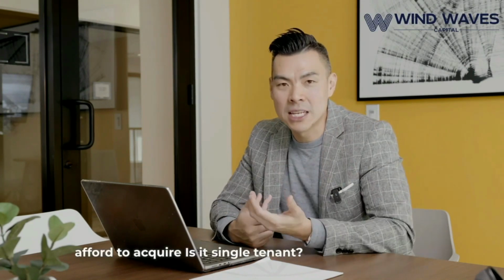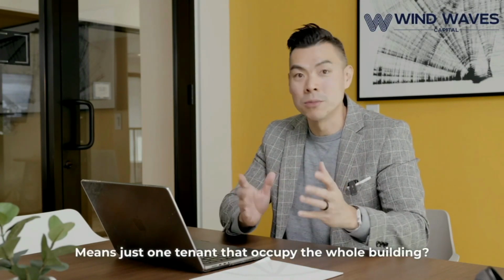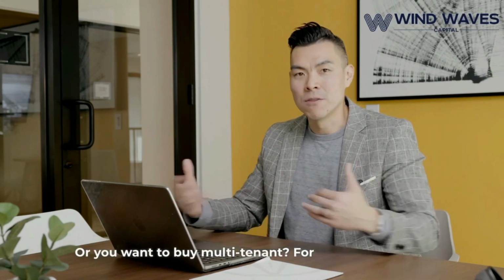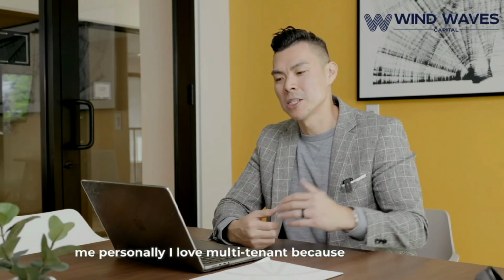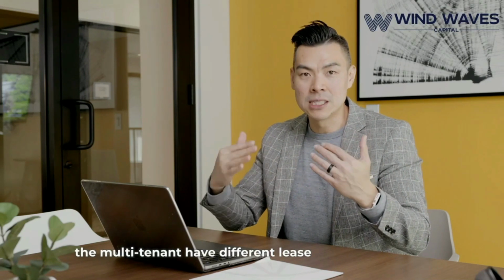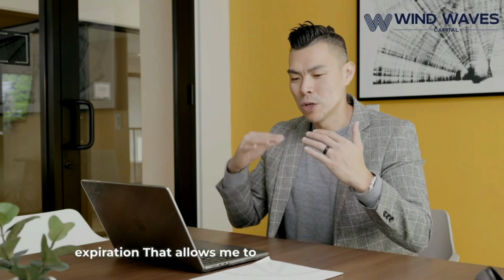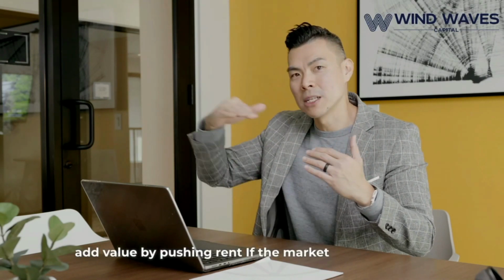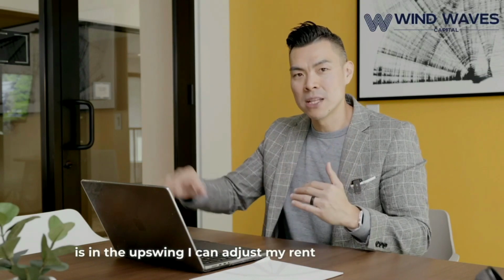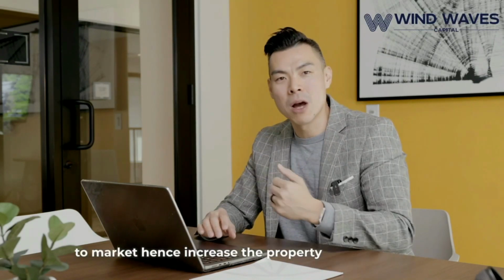Is it single tenant, meaning just one tenant that occupies the whole building? Or do you want to buy multi-tenant? For me personally, I love multi-tenant because multi-tenant has different lease expirations. That allows me to add value by pushing rent. If the market is in the upswing, I can adjust my rent to market, hence increase the property value.